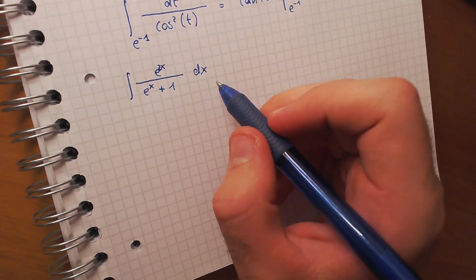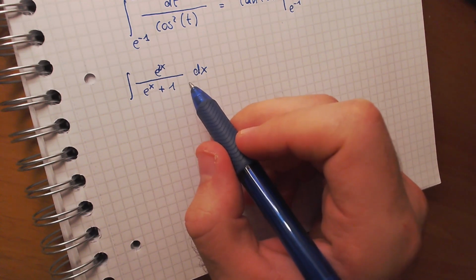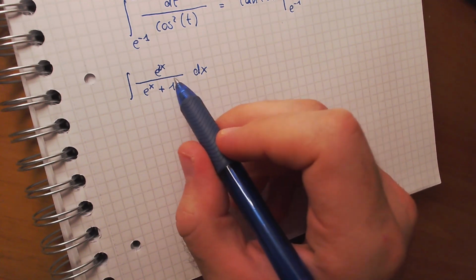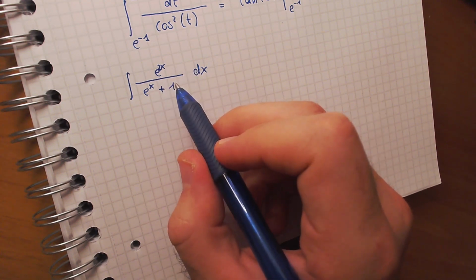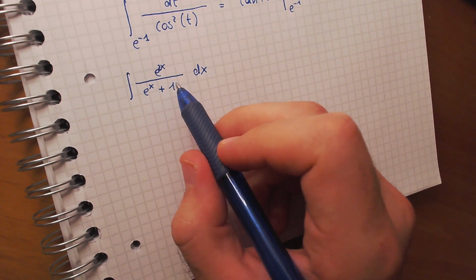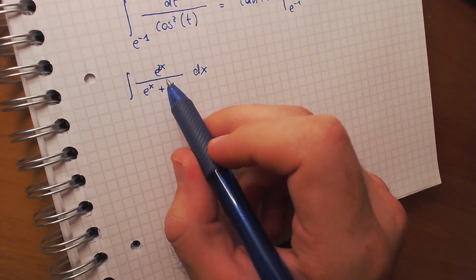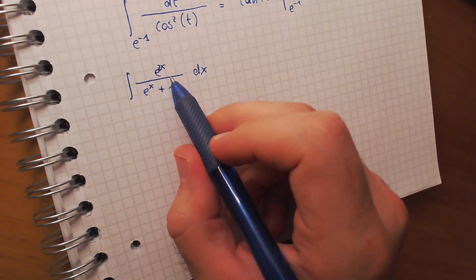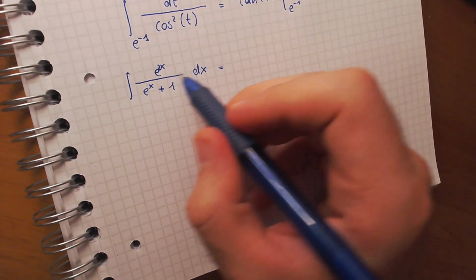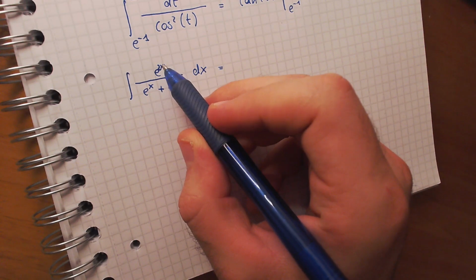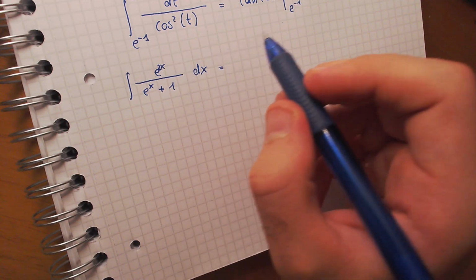Okay, so this one is probably a bit trickier compared to the other two integrals, because here it is not very clear where the inner function and the outer function are, but actually you can somehow find a solution if you write e to the 2x as e to the x times e to the x.